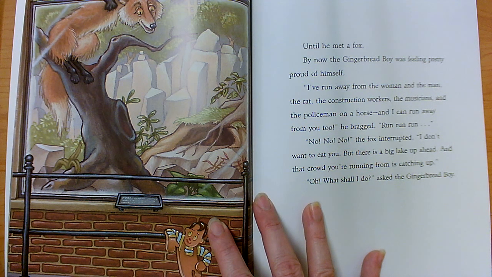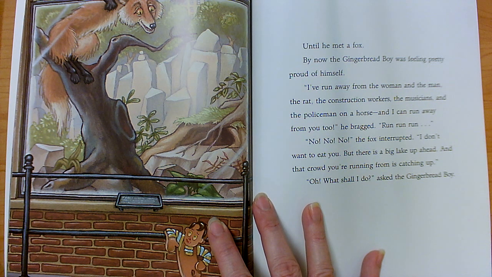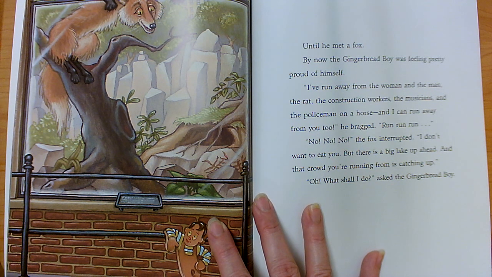How are the characters in this book similar or different from the characters in books that we've read before? Let's think about our star book, The Gingerbread Man. Did we have any construction workers in that? No. Did we have a rat? Did we have any musicians? No. How about a policeman on a horse? Did we have one of those? No. But some of our characters are the same. Which character is the same? We had a man and a woman, no little boy, and our man and woman in this book aren't old. Oh, the fox! The fox is a similar character to our original Gingerbread Man star book.